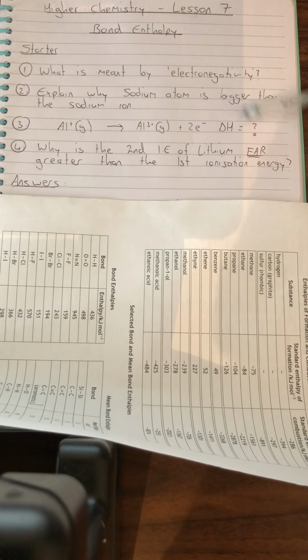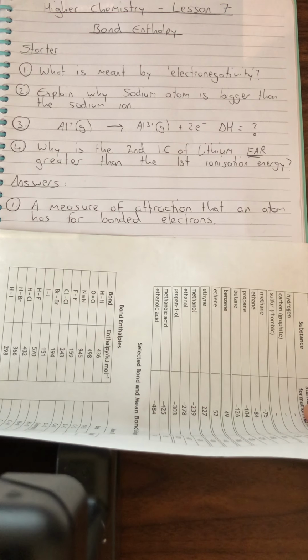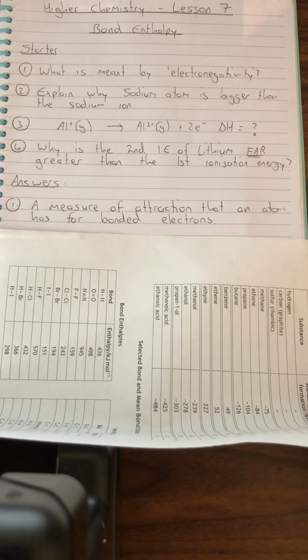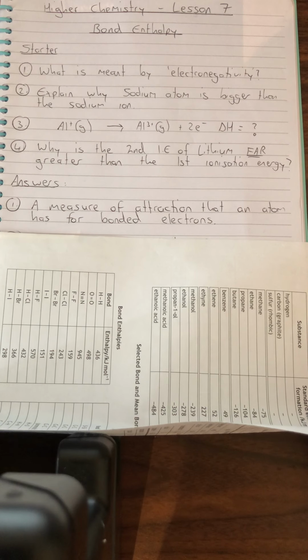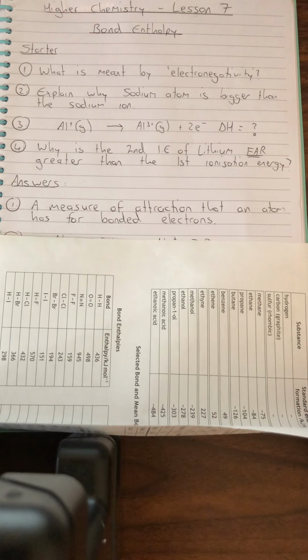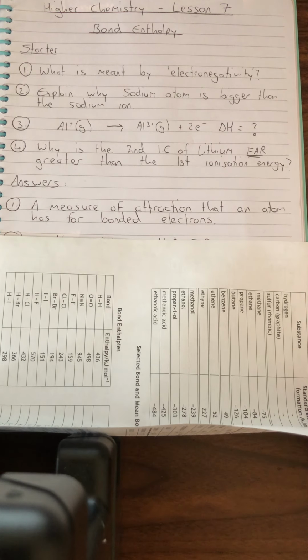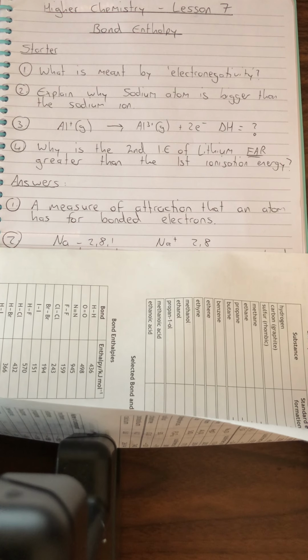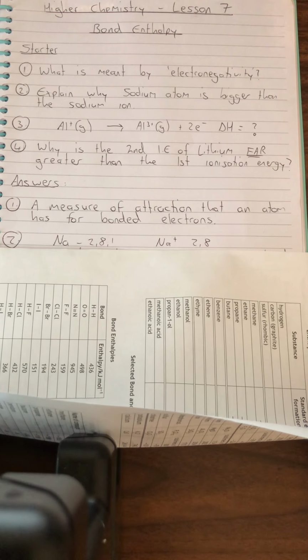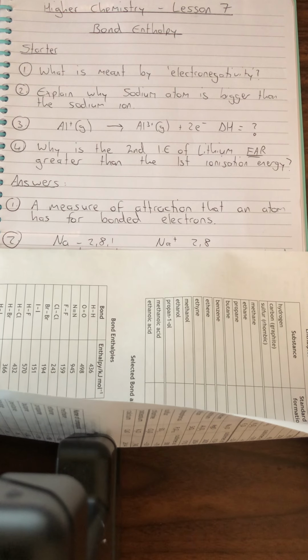So very first question, what is meant by electronegativity? One of these definitions you just need to know. It is a measure of attraction that an atom has for bonded electrons. Okay, it's just one of those definitions you need to know. Question 2, why is the sodium atom bigger than the sodium ion? Remember when we talk about ions, write the electron arrangements out. So the sodium atom is 2,8,1, the ion is 2,8. Okay, so straight away that should be blatantly obvious why the atom's bigger, but let's go through the steps.